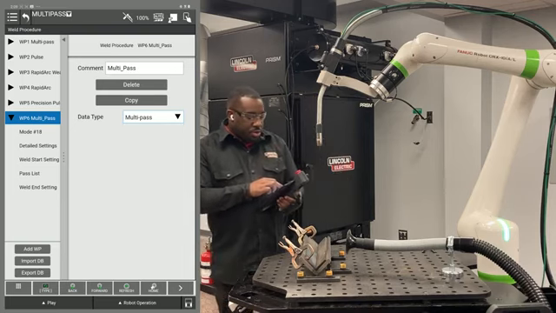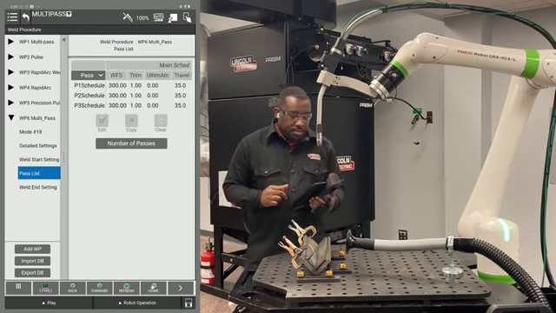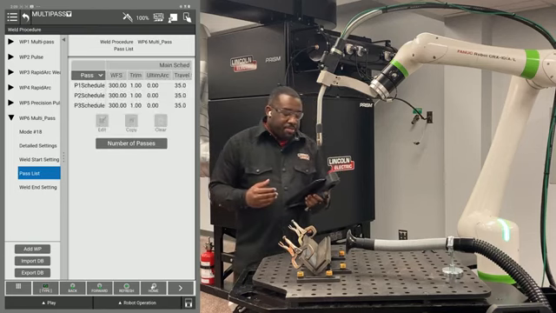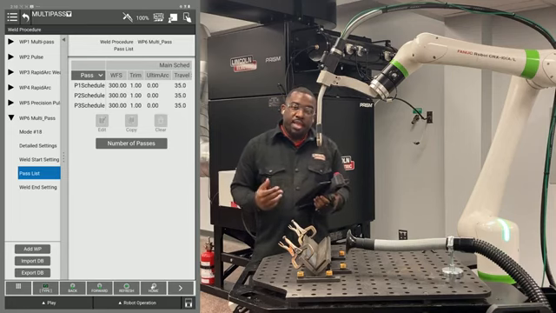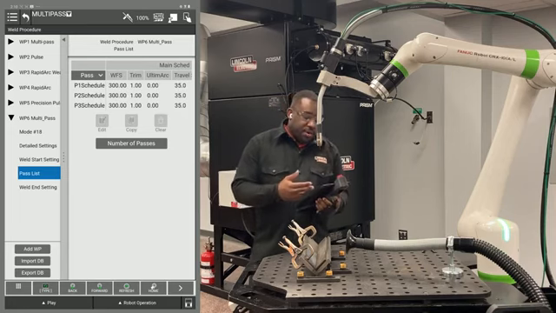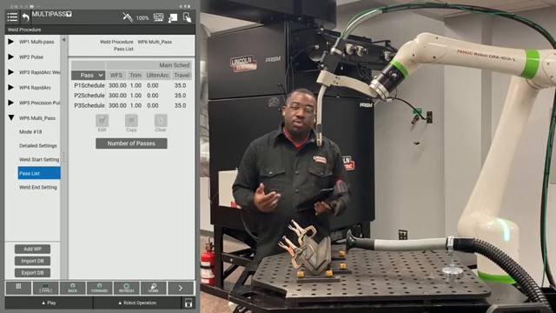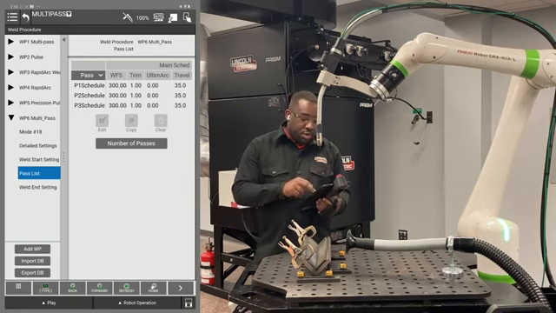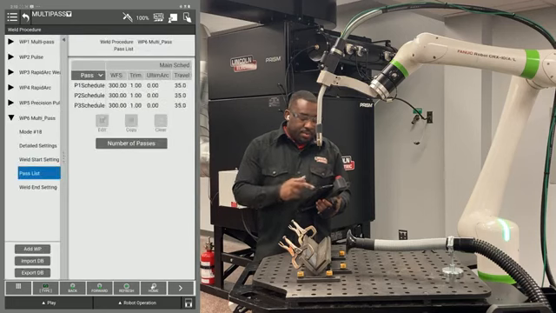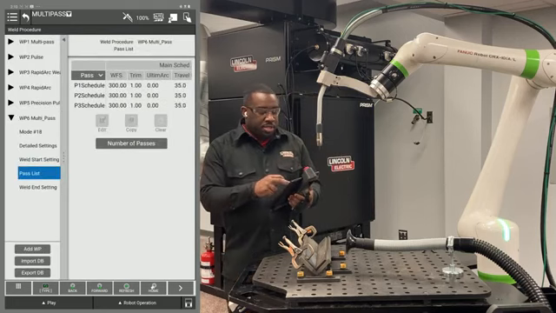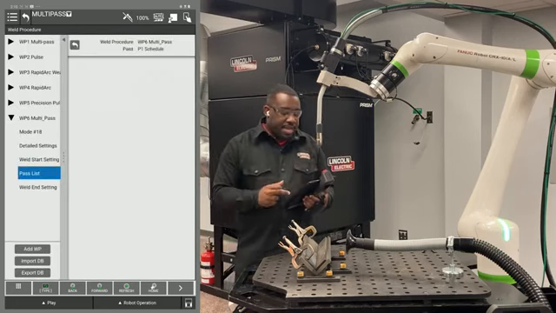Next thing you're going to do is go down to pass list. You want to have as many passes in your procedure as you want layers on your part. For this example, I'm going to be showing you 3 passes. If you wanted 7, you would just hit the number of passes right here and change it to 7. Okay, so you're going to go to your first pass and hit edit.